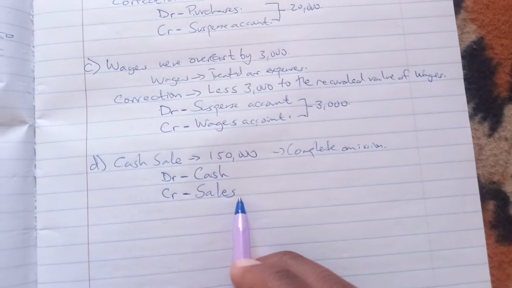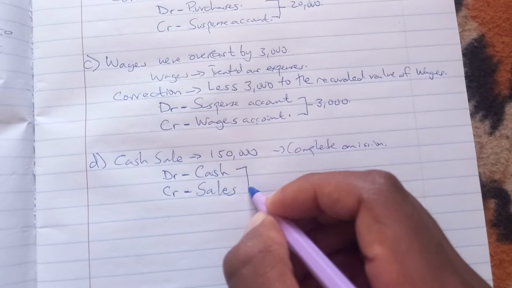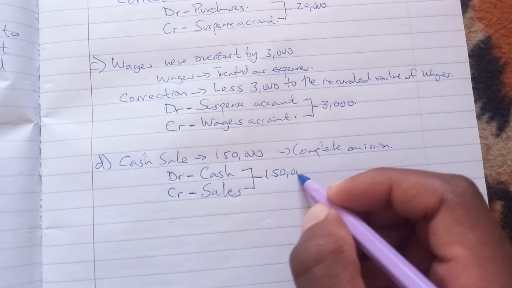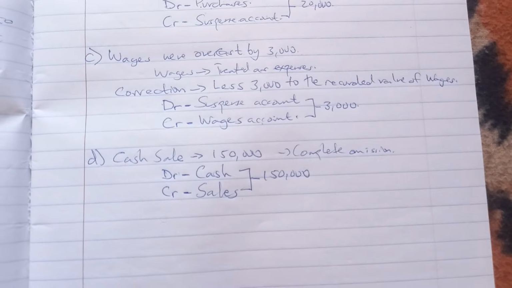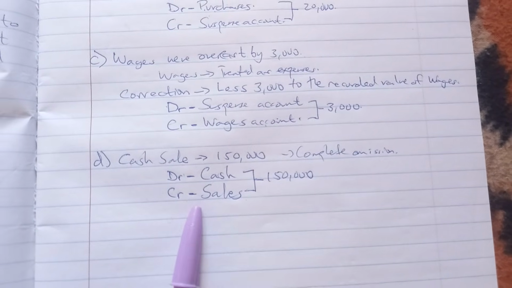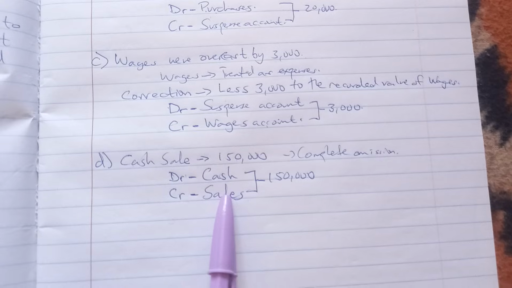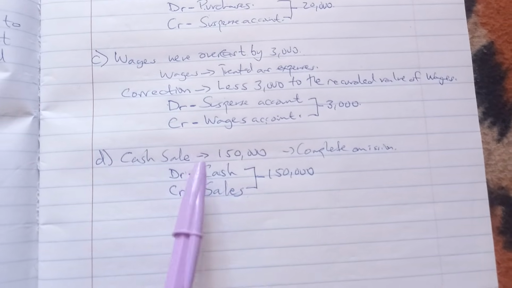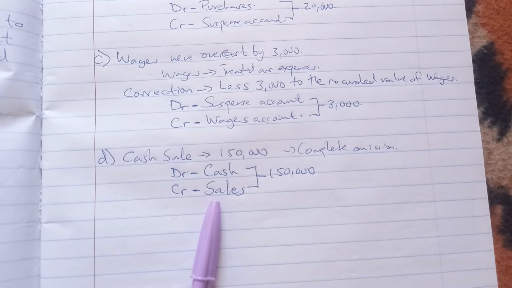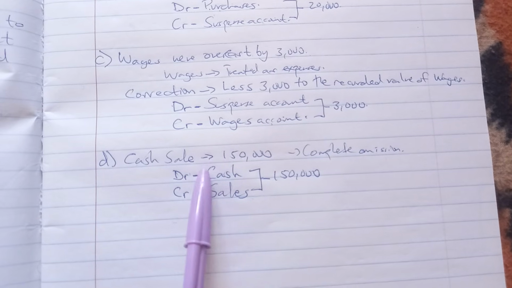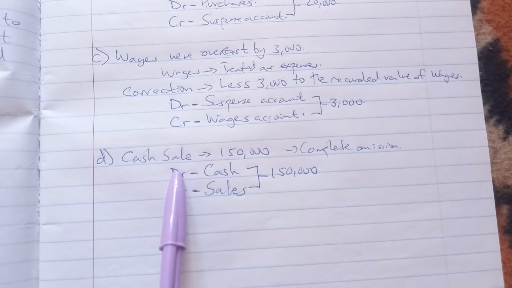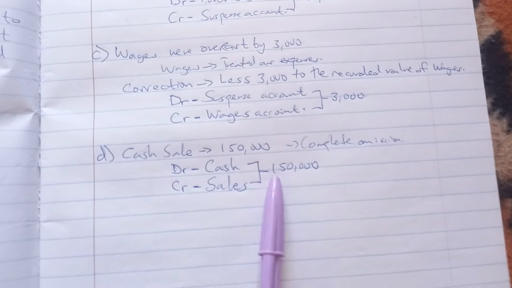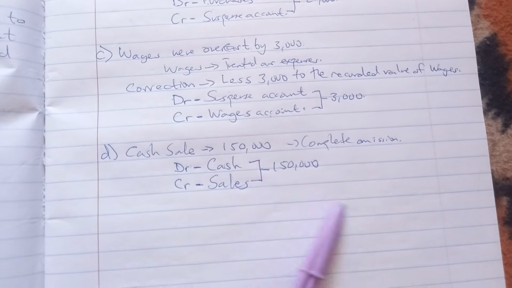So we credit sales, okay? Now both the debit and the credit is the same amount, 150,000. So this is the transaction. So if you look at it, we haven't included suspense account, okay? But it is an error which was done. So in the cash account, we will include this transaction, and in the sales account, we will include this transaction, okay? Yeah.